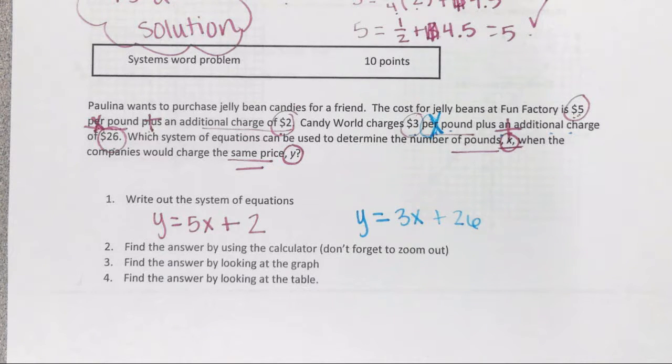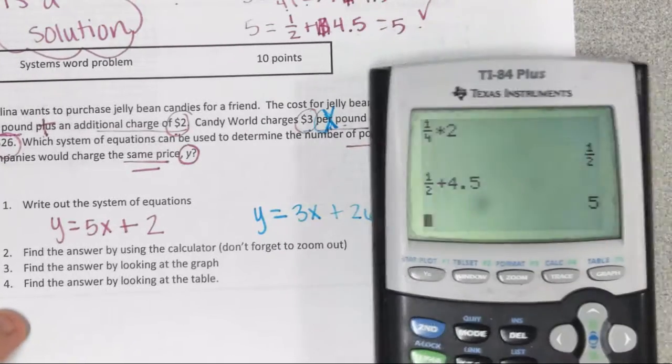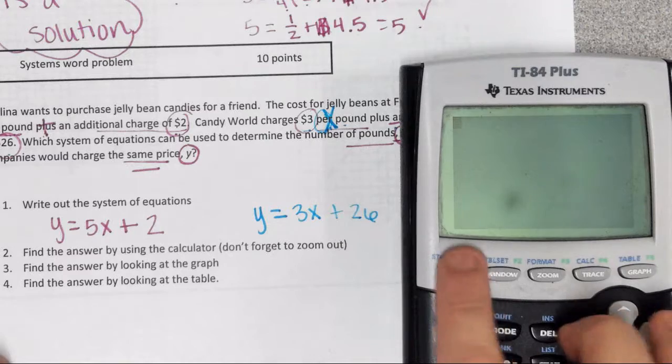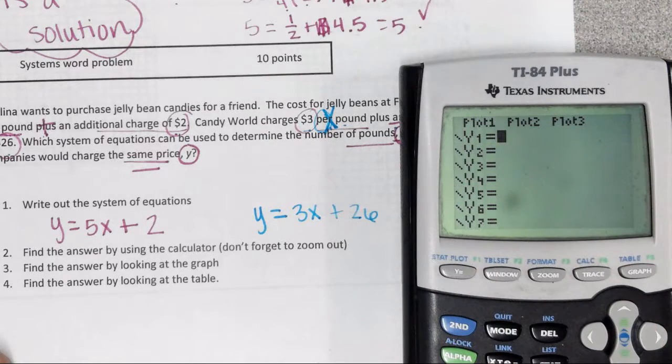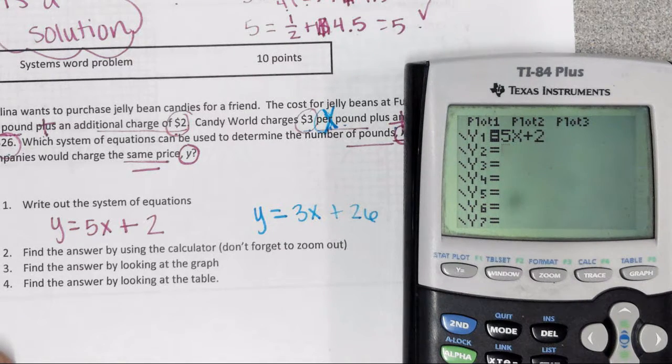So here it says find the answer by using the calculator. Okay, it tells you exactly what to do. So you're going to go into your calculator, Y equals, clear whatever's there, and you're going to type in 5X plus 2 in Y1, and you're going to type in 3X plus 26, and enter. And so it says use the calculator, don't forget to zoom out.